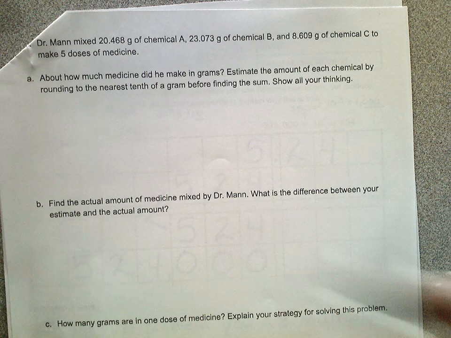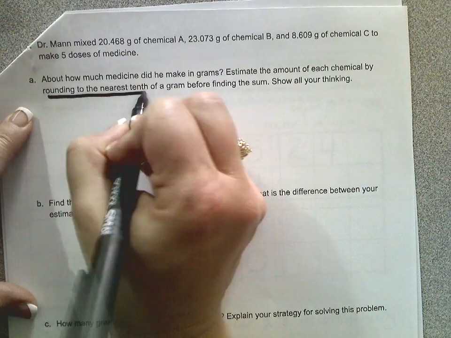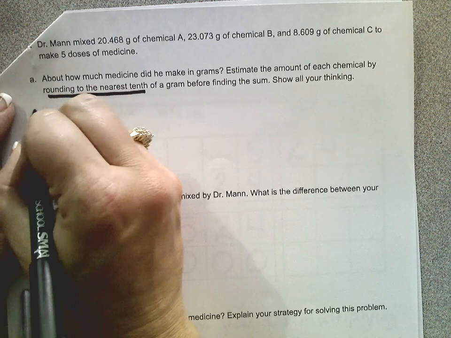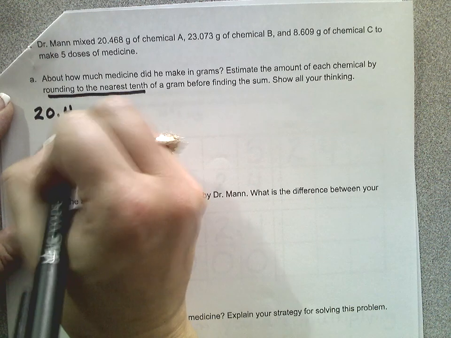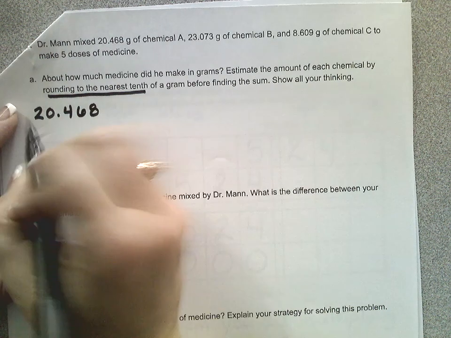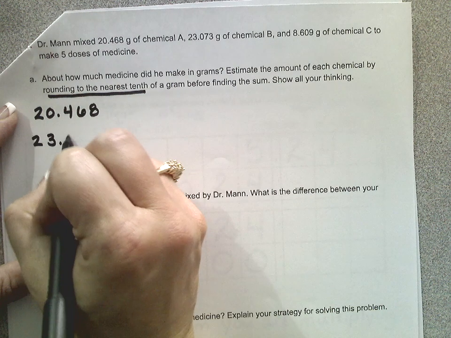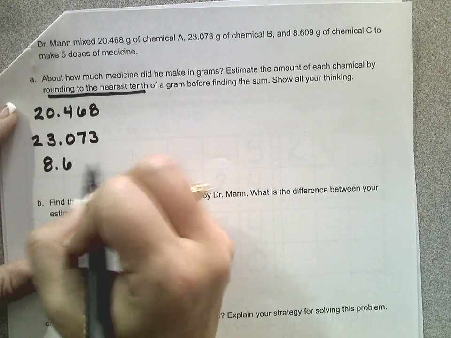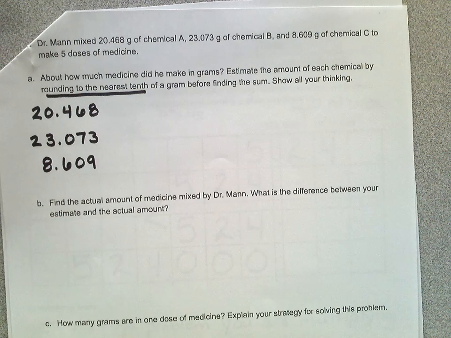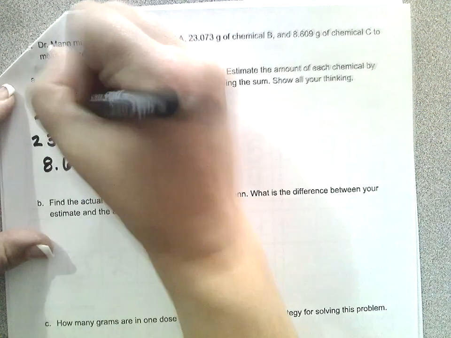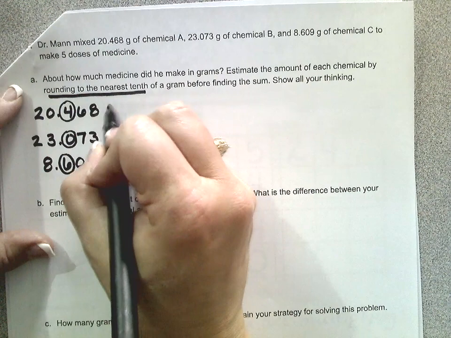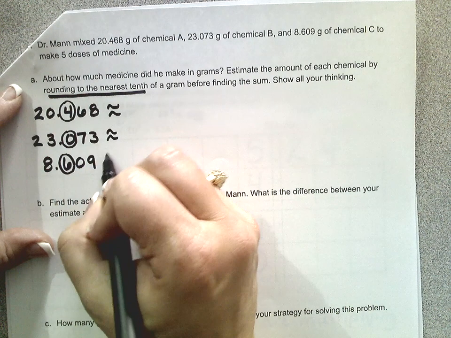So each of these numbers, we've got to round to the nearest tenth of a gram before we add them together. Mixing would be adding. So let's write each number down. Making sure you're copying the number correctly. Okay, we're rounding to the nearest tenth. So I'm going to go through and I'm going to circle each of the tenth spots. Make my little rounding symbol.